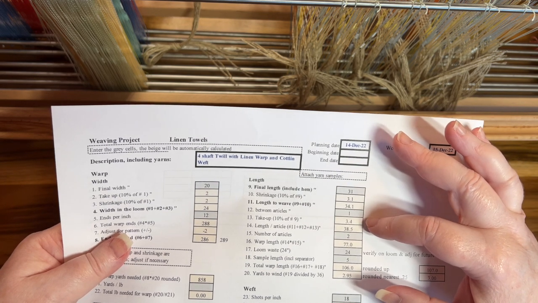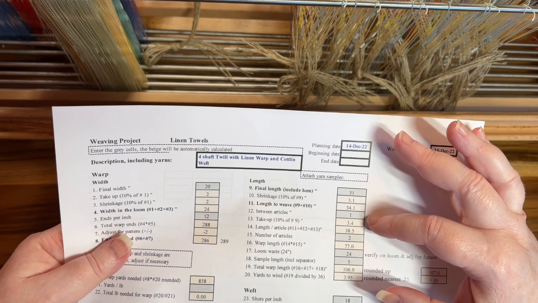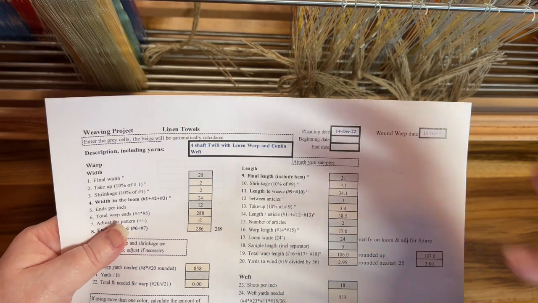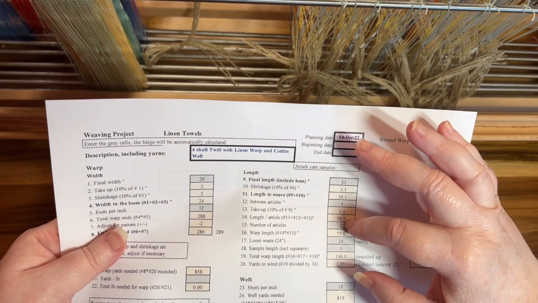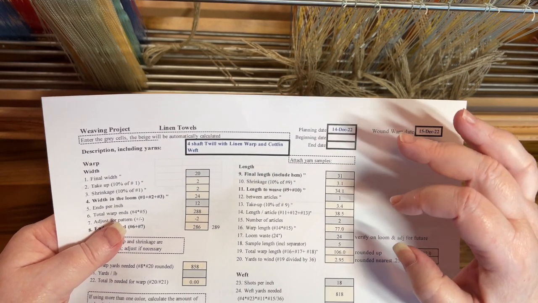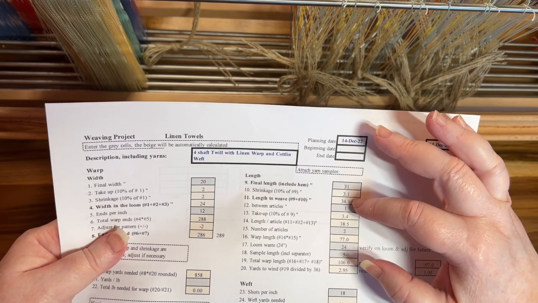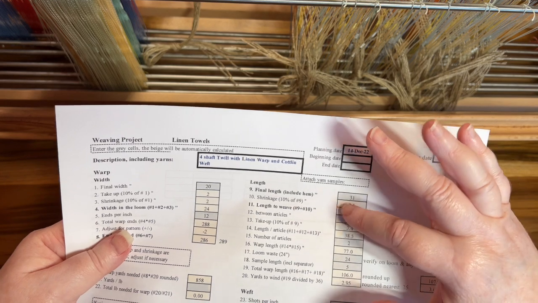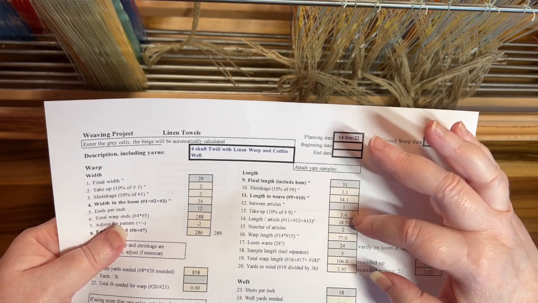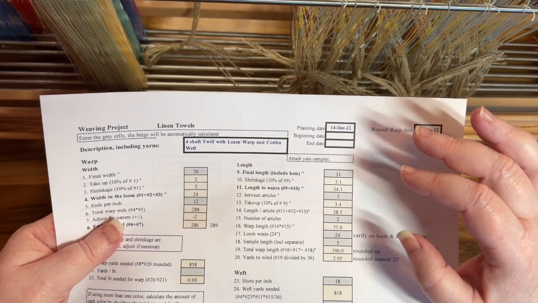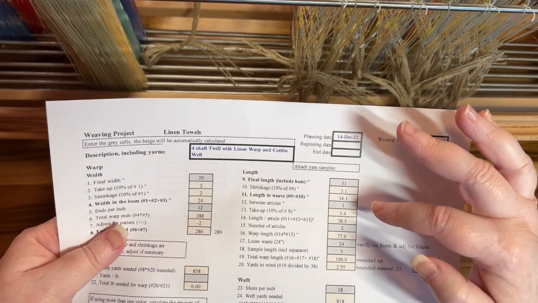Take up, again, allowing for this total and the total length of the article. So actually your take up should be up here before this length to weave. It's in the wrong place on this particular sheet, and I have on later sheets moved things.